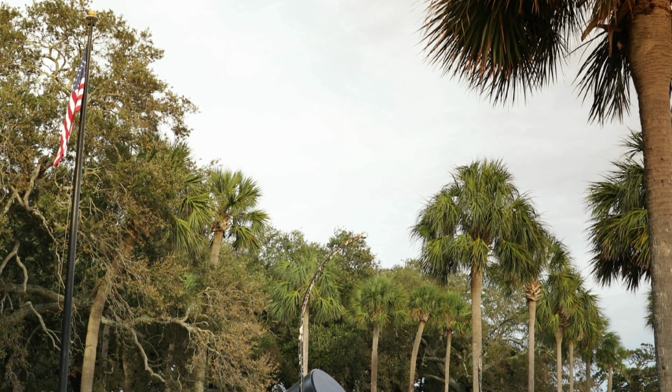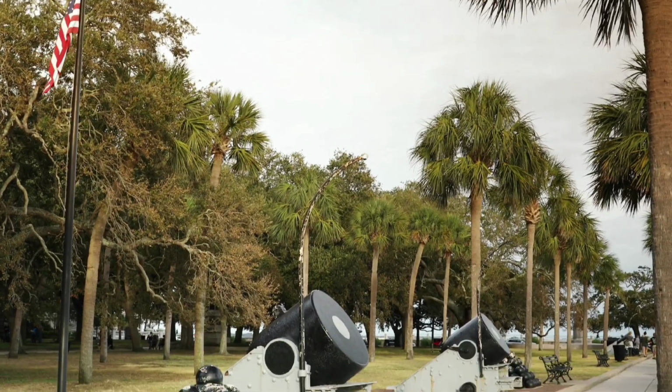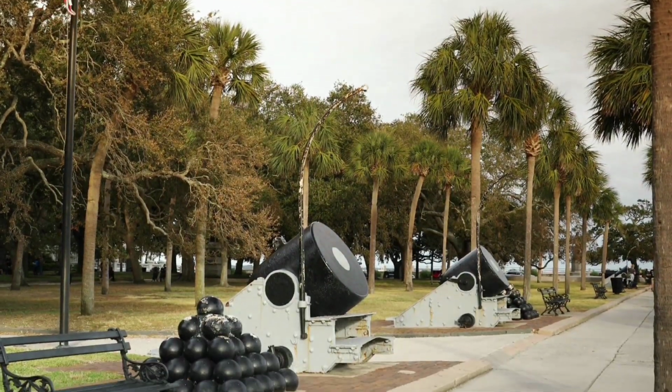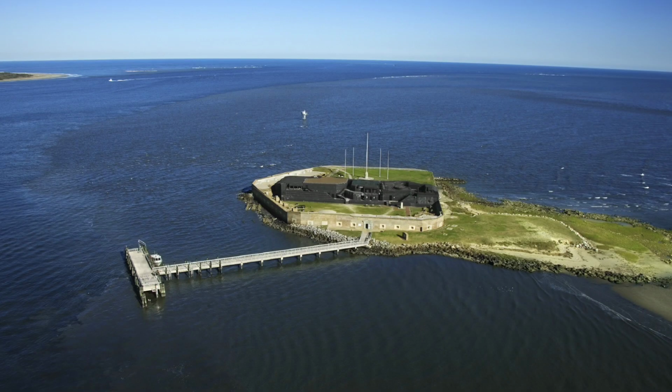The tensions that had been building for decades finally erupted into violence with the attack on Fort Sumter in April 1861. Louisiana played a role in this event as its residents supported the Confederacy and the Southern cause. The Civil War had begun.